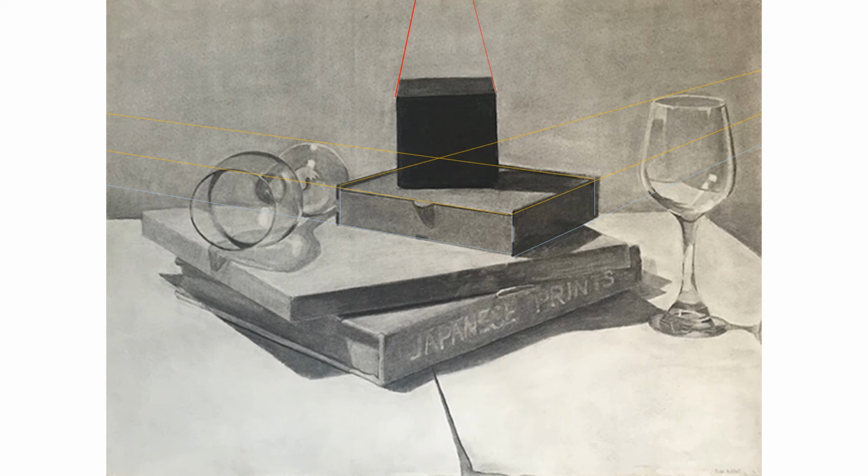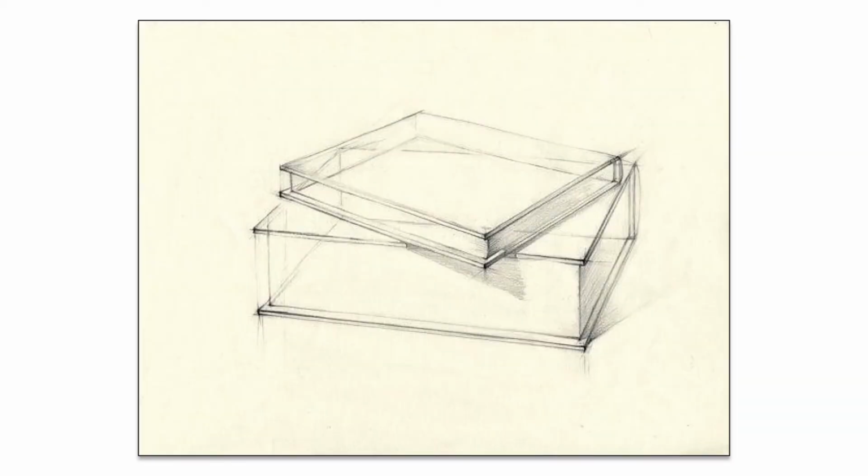Remember that to establish the back edges, you will extend the orthogonal lines from the back corner to the opposite vanishing point. These are shown in yellow. We can do the same for the rest of the objects. Keep in mind that all of this should be done lightly using the blocking technique, and especially the seeing through aspect of the blocking technique. Here we see an example of a couple of books drawn in two-point perspective using the blocking and the seeing through technique.